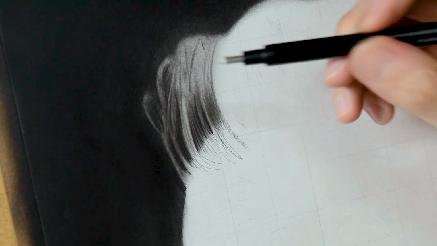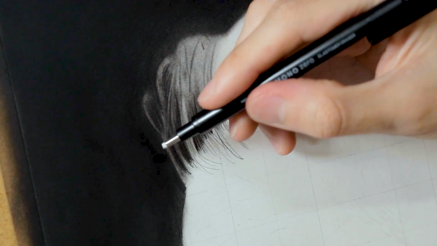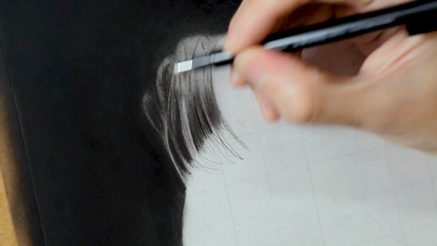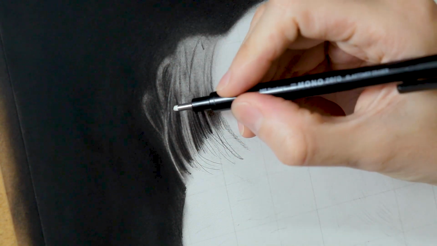I use the Tombow eraser for the highlights, as I almost always do. Make sure the tip of the eraser is also sharpened. For this, I usually use a utility knife.